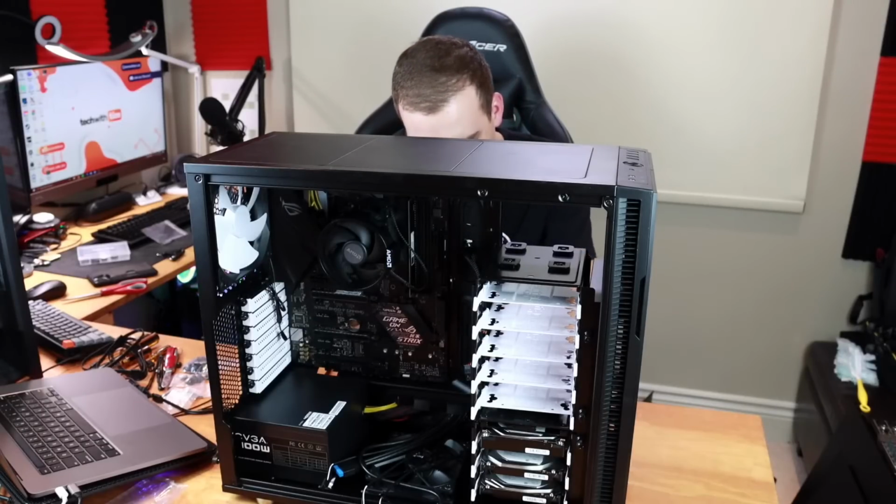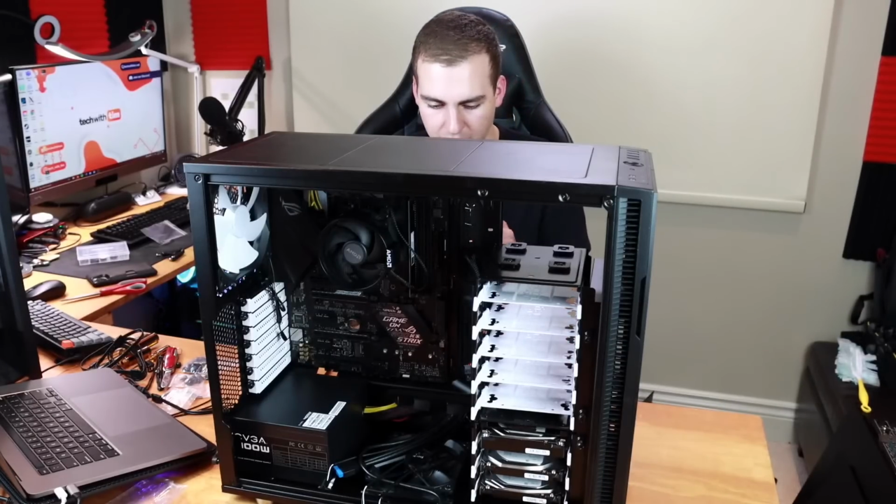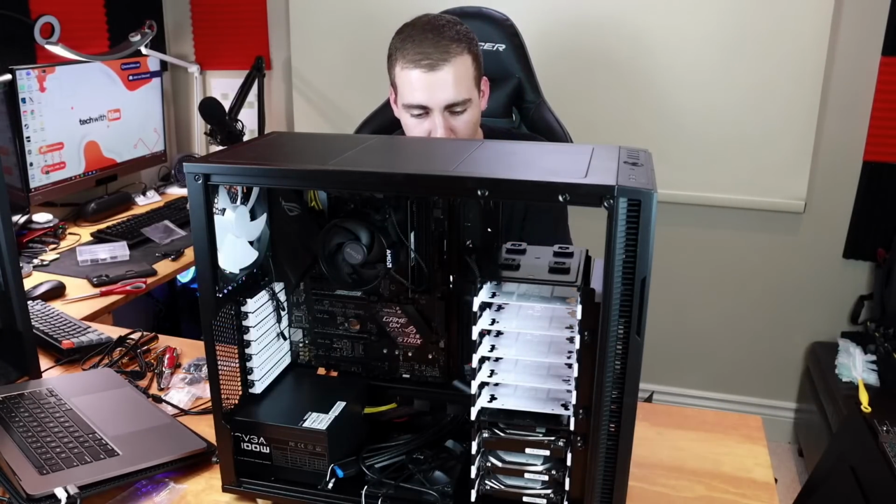What type of server would you want it to be is the big question. I'm a fan of factions. I really like factions, but I don't know what you guys would want on the Tech with Tim server. Do you want a creative server? You want a redstone server? What makes sense? What do you think?